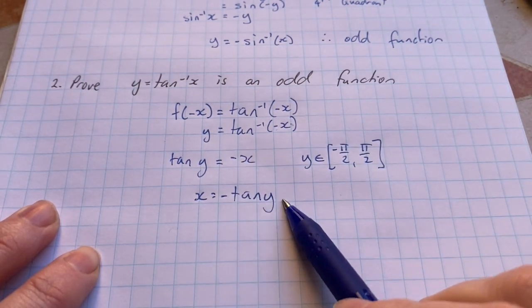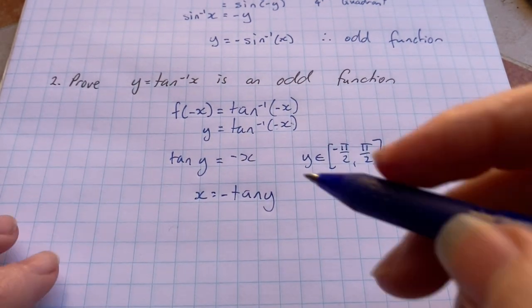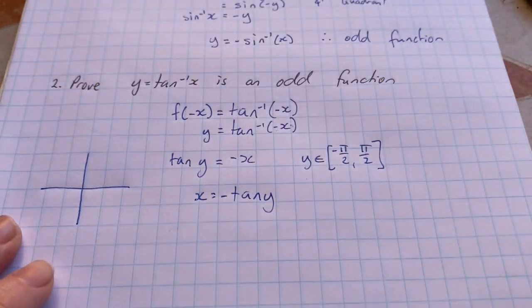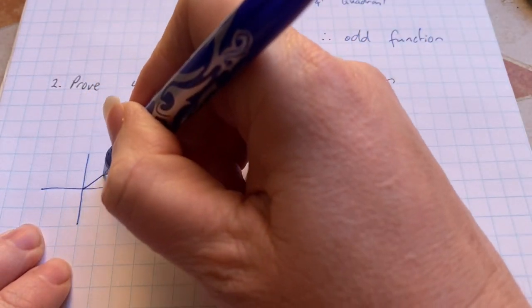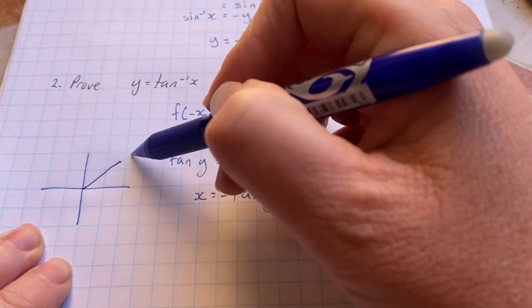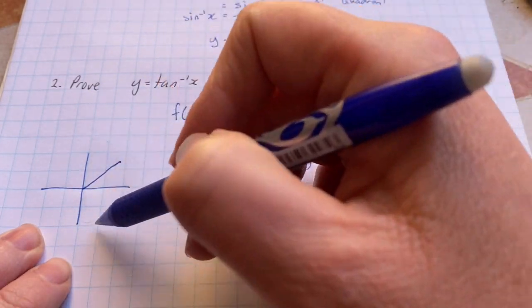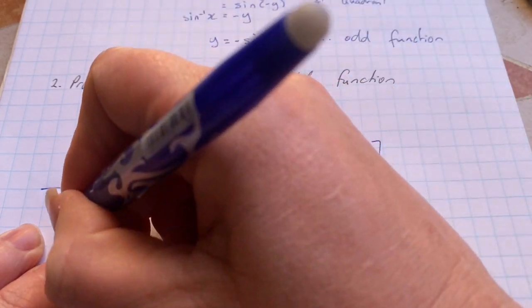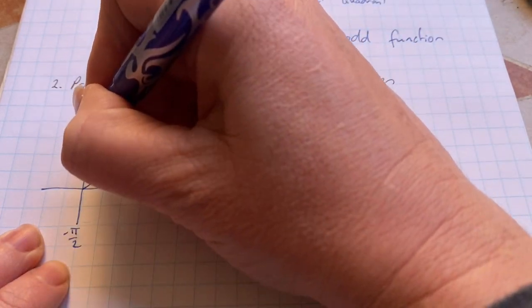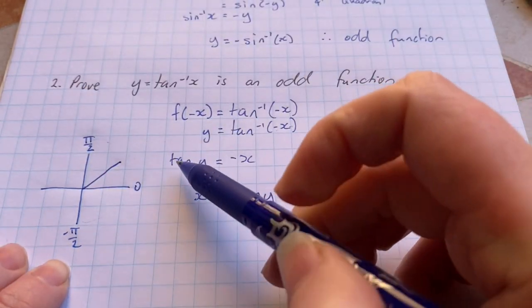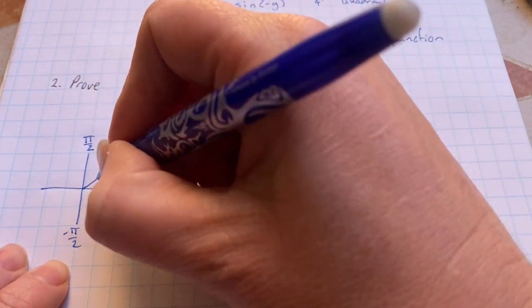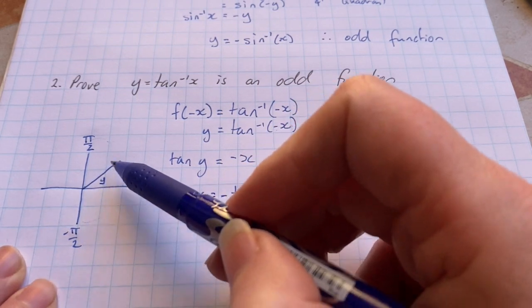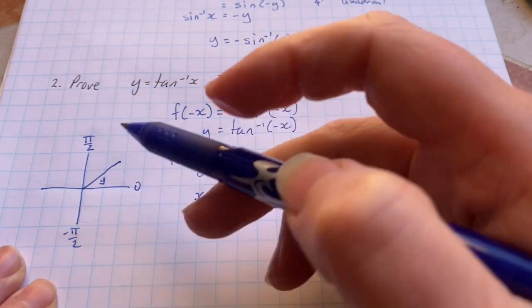Now the negative of tan y, I'm just going to explain this a little bit more. I did explain it above, but I think I was a bit brief with it. So we are stuck within this range of values here, from negative pi on 2 to positive pi on 2. So we're only looking in that area. Now tan of y, if this is y, is the result from this angle here, which is of course that over that.